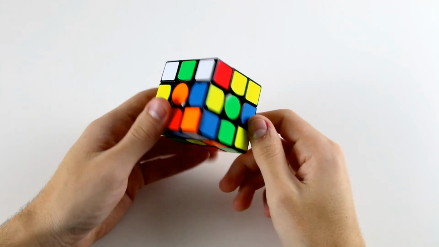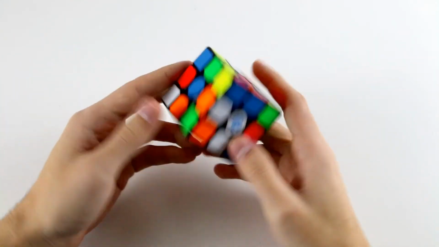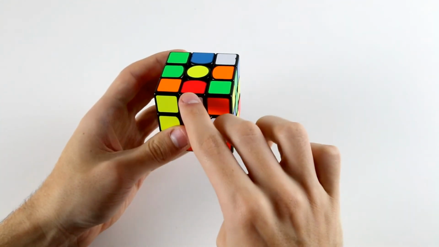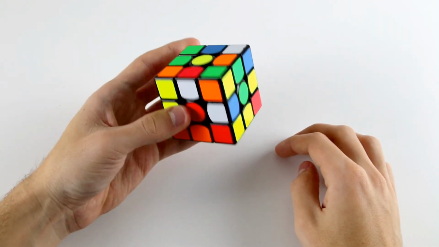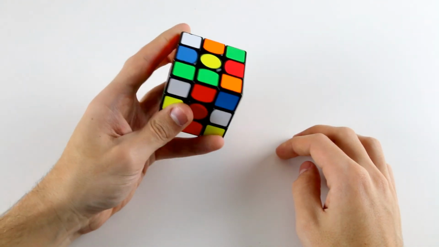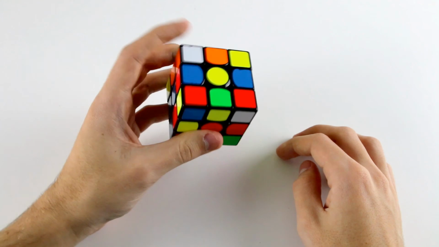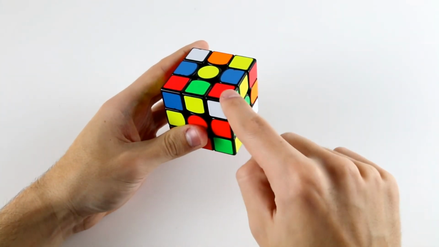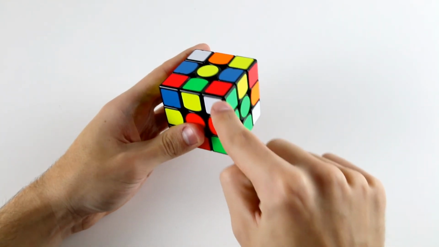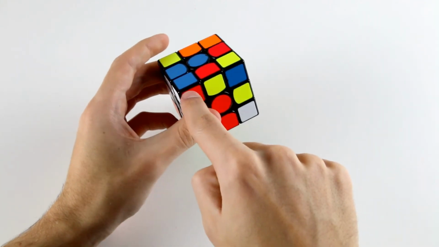Okay, so one more example solve. I'll do the cross on white here because I've got these two solved and the last two edges are these two. So I would do something like D U', R', D2, F. And as I was doing that, I noticed that this pair came here, so this edge here and this corner here. And also, this corner piece is solved.